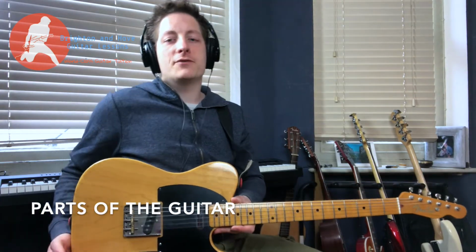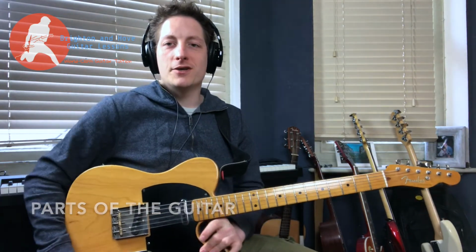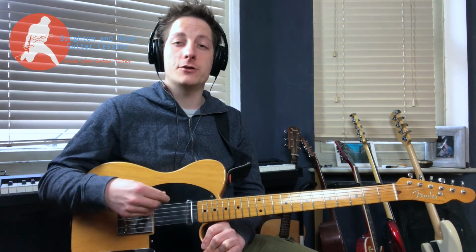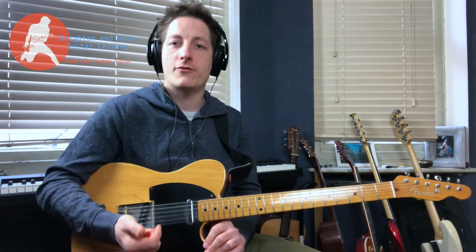So the component parts of a guitar. I'm using an electric guitar just because that makes it much easier for me to get the sound directly into my computer. But obviously you might have an acoustic guitar at home. They're basically identical. The difference is that an acoustic guitar has a hole in the middle and that amplifies the strings, whereas an electric guitar has magnets under the strings called pickups, and those pickups translate the sound of the guitar into a signal that I can put through pedals or through an amplifier or into my computer.